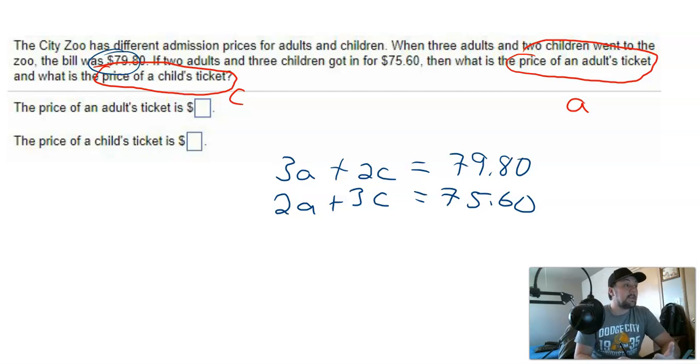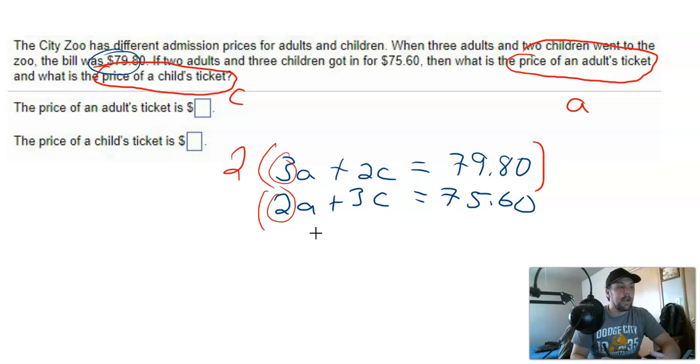If I want A to get eliminated, I have to get the same number here, but opposite sign. So I have a 3 and I have a 2. What's a common number that both of these could be multiplied up to? It's like doing a common denominator. The answer is 6, right? I can make both of these equal 6. I can multiply the top equation by 2, right? Because 2 times 3 will give me 6 here. And then multiply the bottom equation by 3.